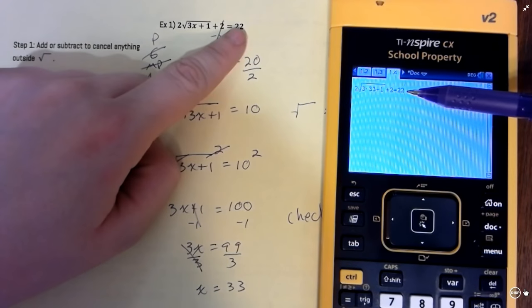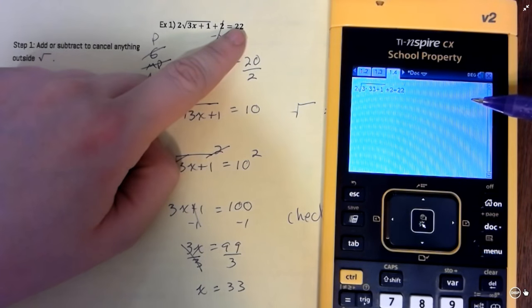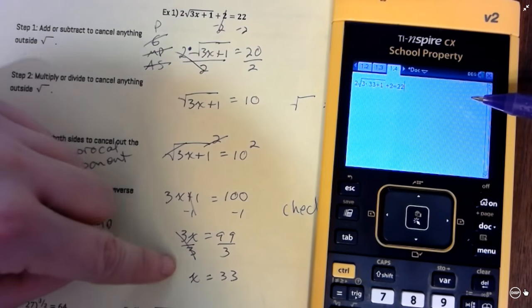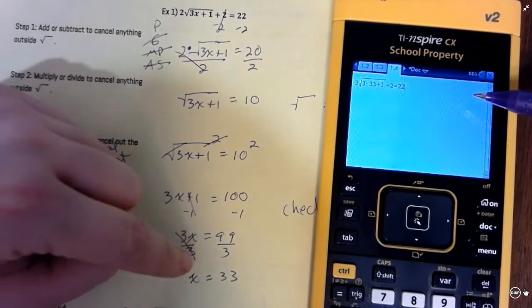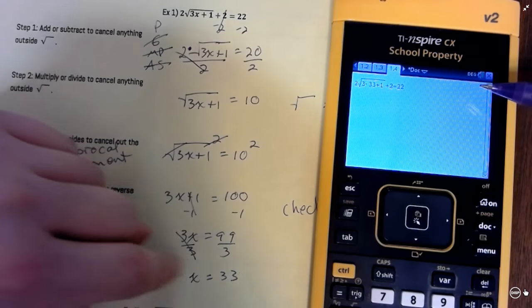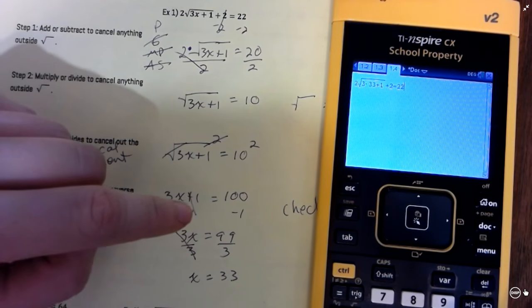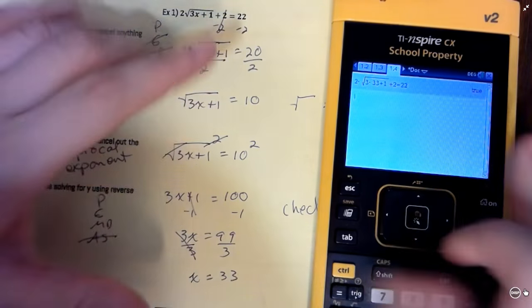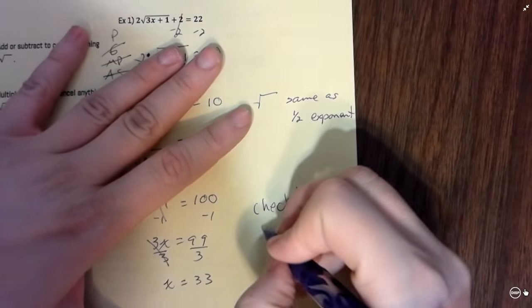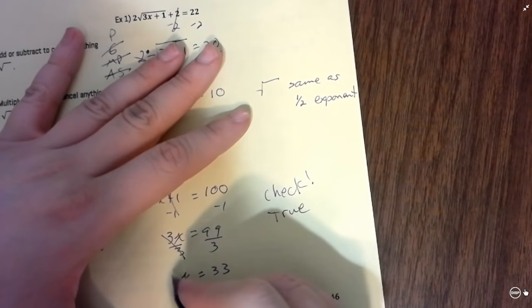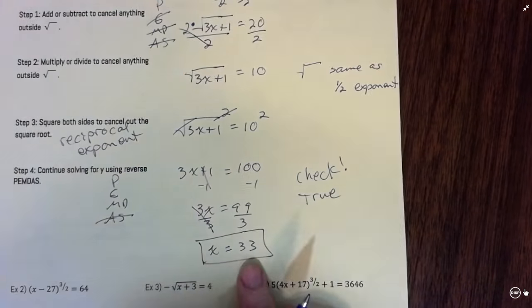And when you type it in like that and press enter, it's either going to say true or false. If it says true, then that's the real solution. If it says false, then this is not actually a solution, and you may end up with no solution. So press enter, and it's true. So that means that x equals 33 is the actual solution.